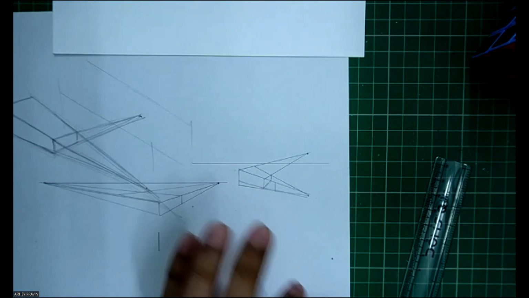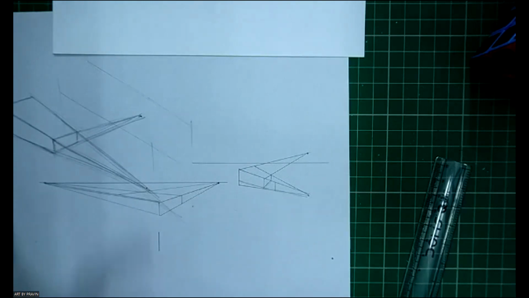Because again, when I'm drawing small, it's not possible. It will go out of the paper. So if you have any other question, you can ask the students as well.